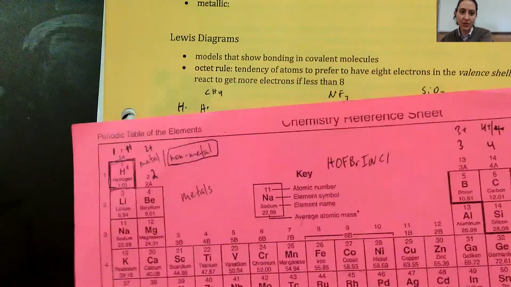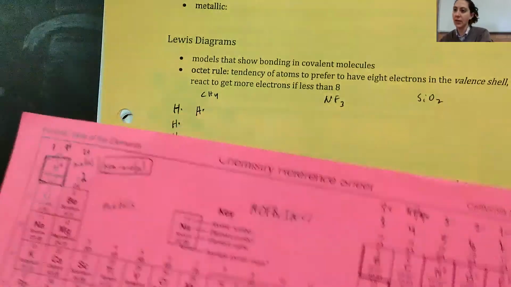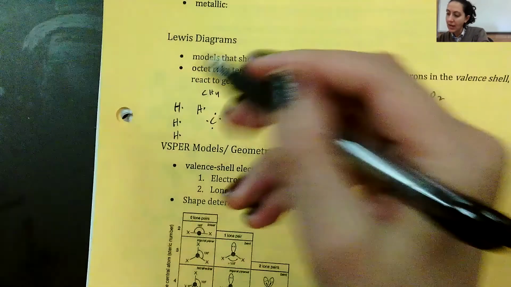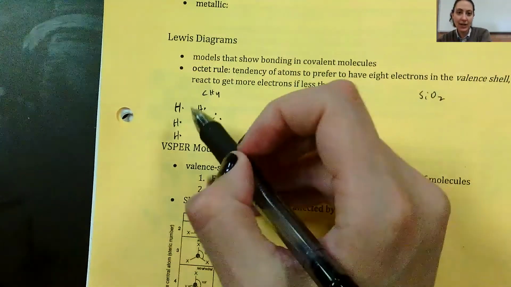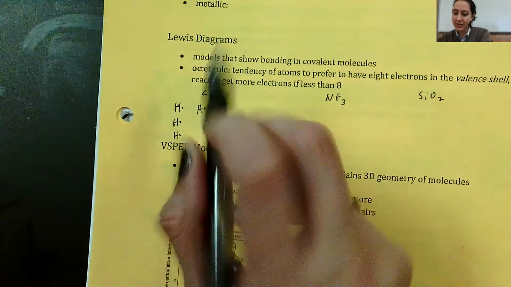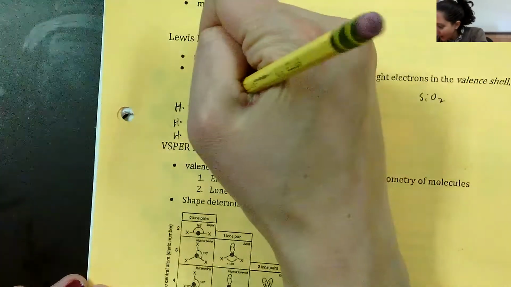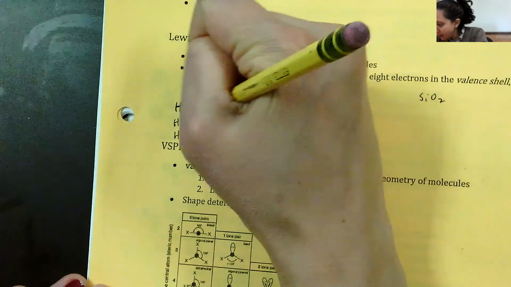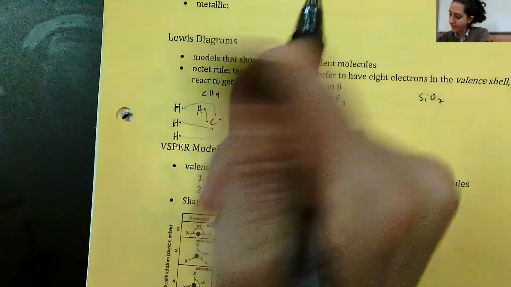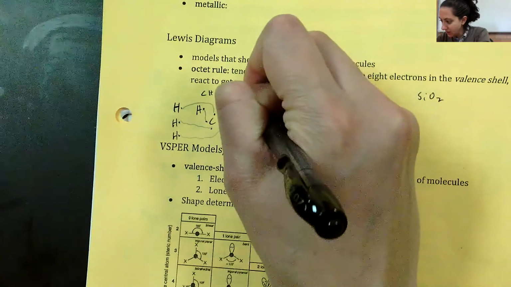So I draw 4 hydrogens. Each one has 1 valence electron. There's 1 carbon. It has 4 valence electrons. So there's carbon, 1, 2, 3, 4. And you're really just playing connect the dots. So you want to connect these individual electrons to the correct spot. And it looks pretty obvious to me that they're going to connect kind of like this. There's going to be 1 on each of these 4 sides. So the way I would draw that, put the carbon in the middle, put all the dots around.